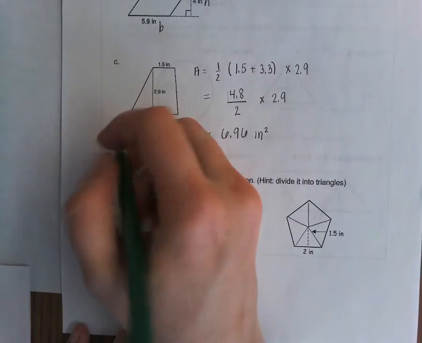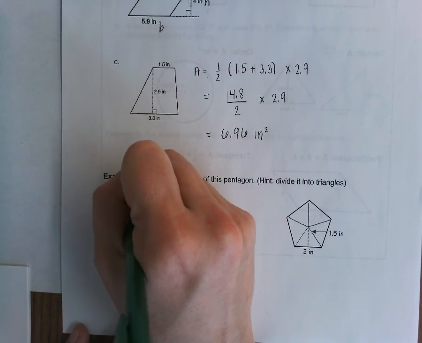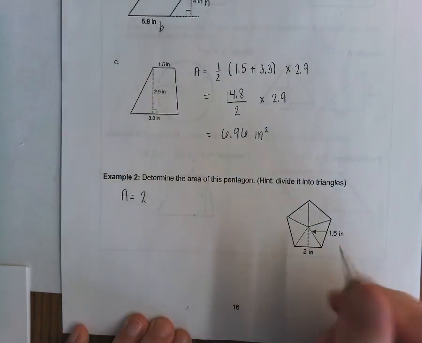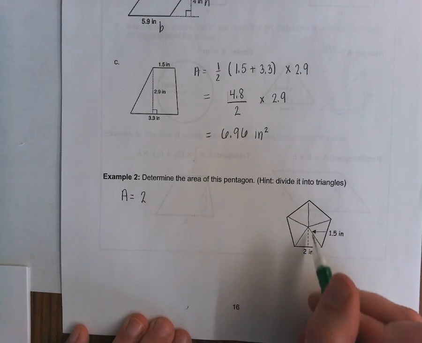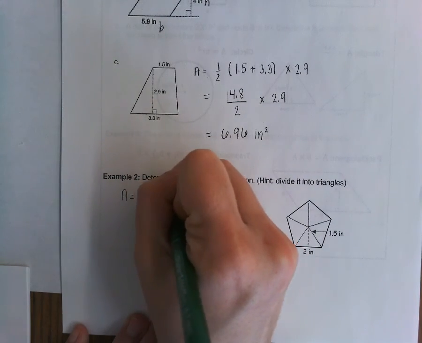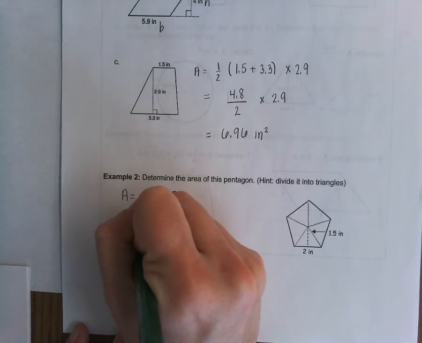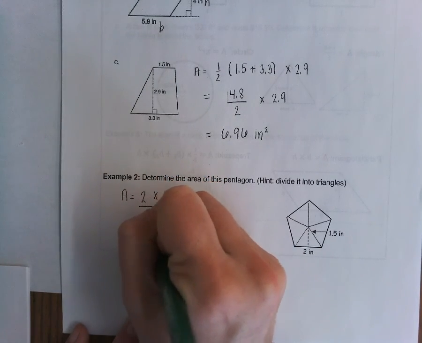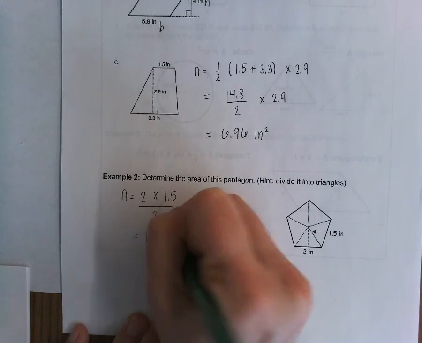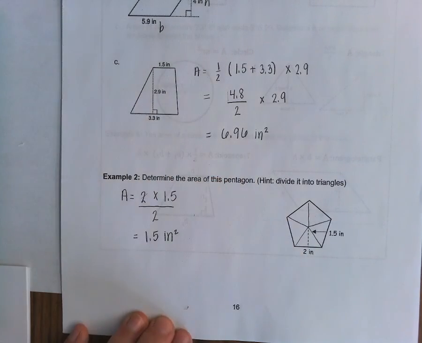So the area of a triangle is equal to the base, which is 2, times the height, which is 1.5, and then divided by 2. So that's just going to equal 1.5 inches squared, since these just cancel each other out. You could also use a calculator.